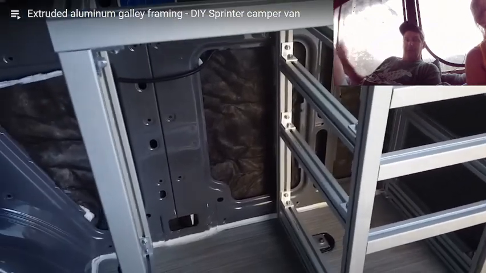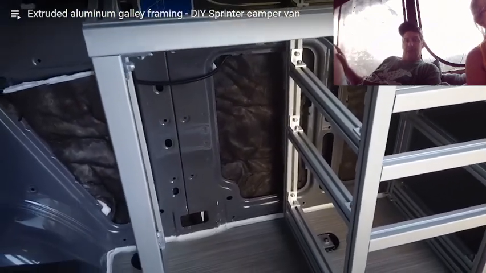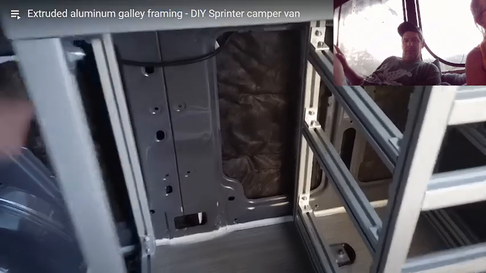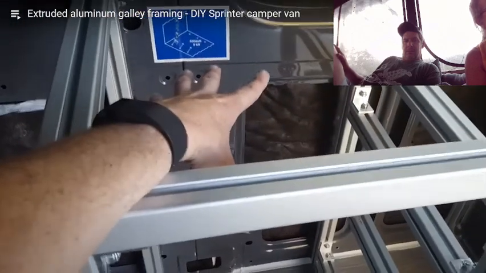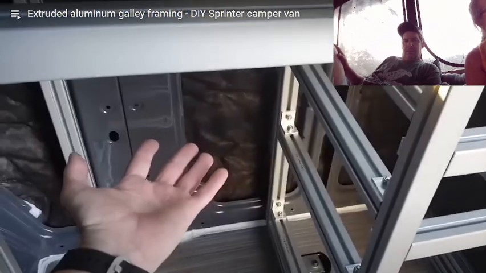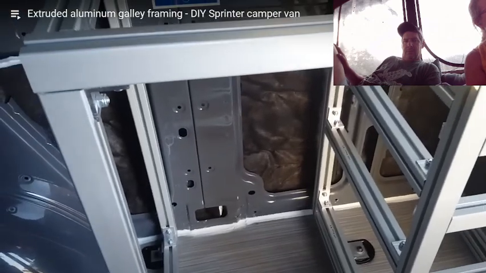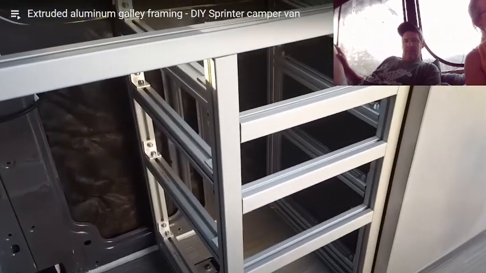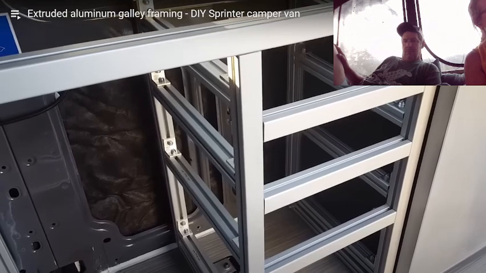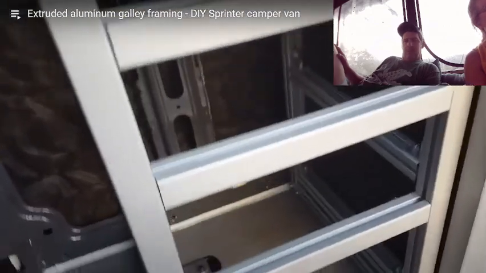We're having to do the large cabinet door, and the sink will be right here. Naturally the sink's going to hang down, so I can't put drawers right there. And then here I have four drawers of different sizes.